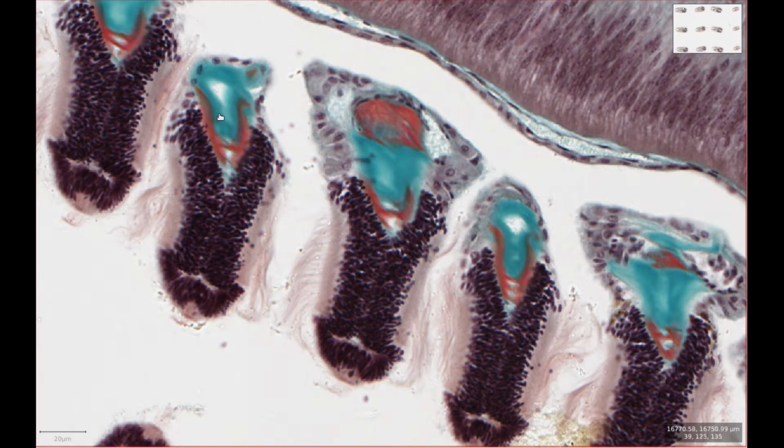So this blue material is quite similar to the cartilage that you'd find in higher animals. It's made up of a type of collagen similar to collagen type 2 and some molecules called proteoglycans.